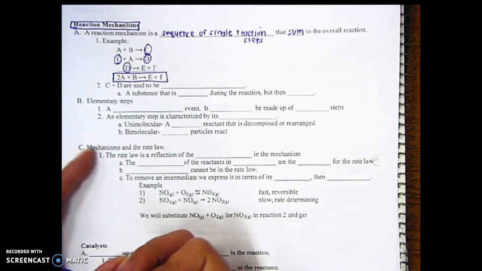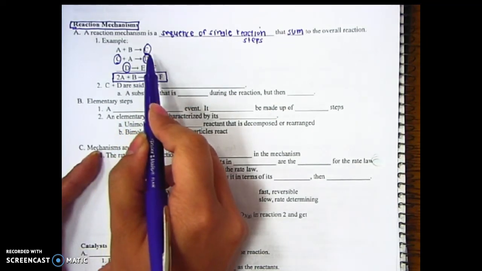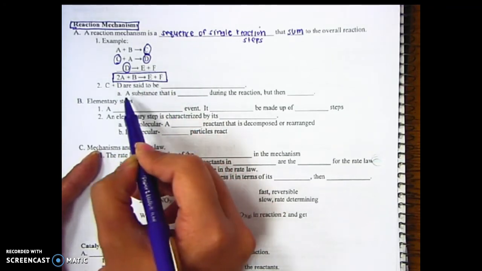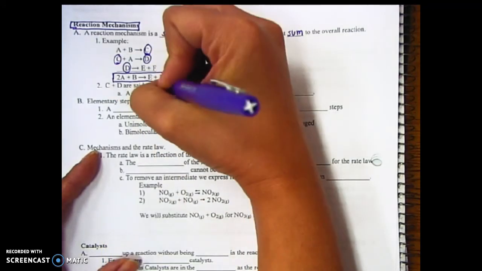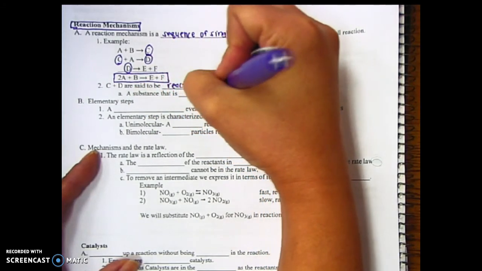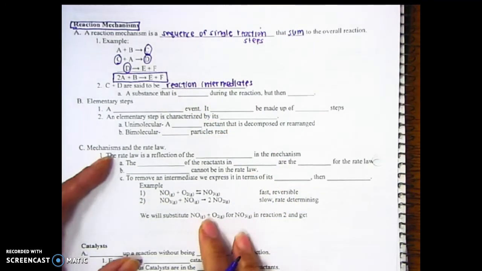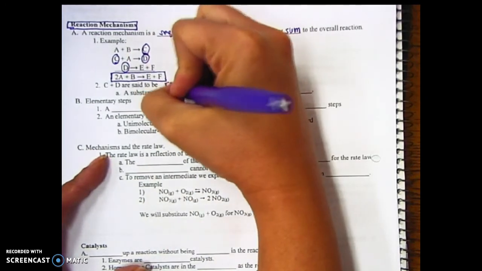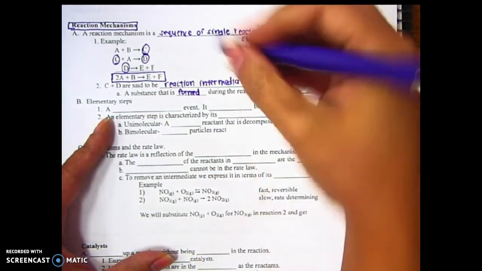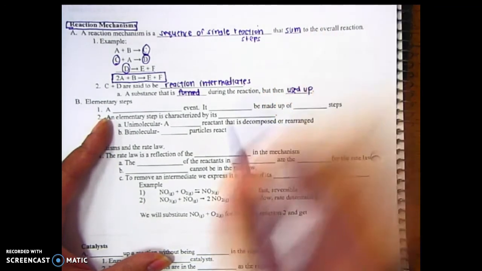So C and D, we have a name for them. Notice how they're created during the reaction and then used up during the reaction, but they're not one of the final products. And we say that C and D are called reaction intermediates. A substance that is formed during a reaction, so we create it during one of the steps, but then it ends up getting used up during the reaction itself.